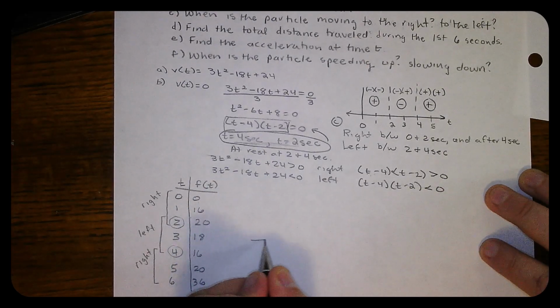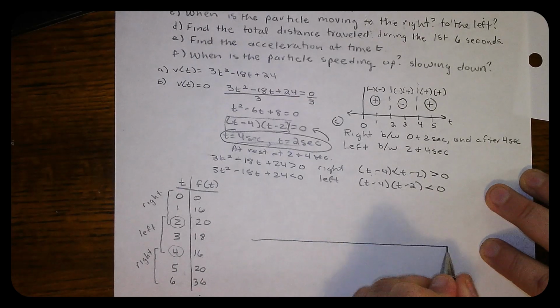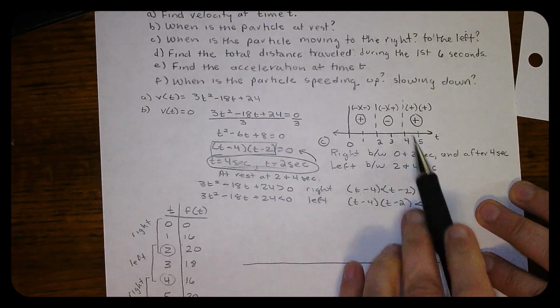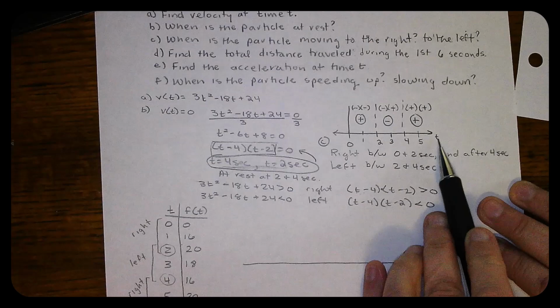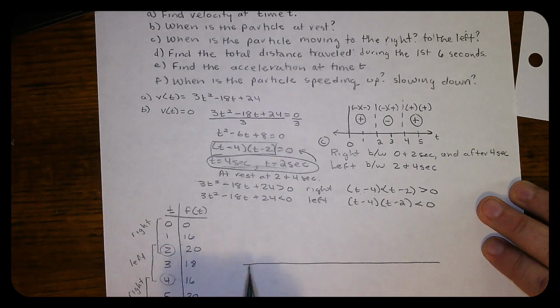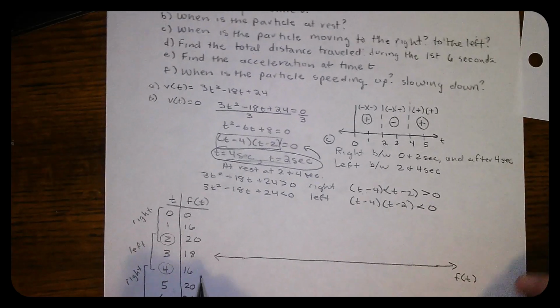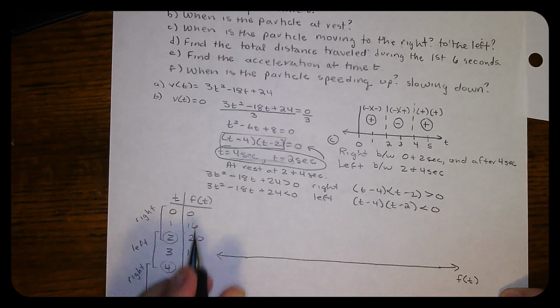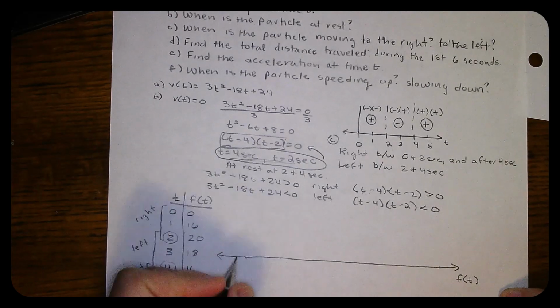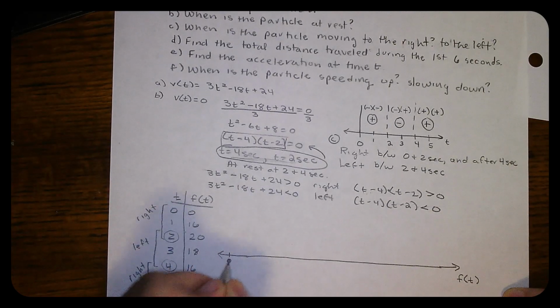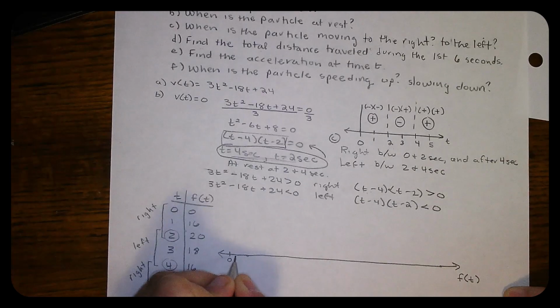Okay, now, how do you graph rectilinear motion? It's hard because I already did a number line like that, and this was T. But when you're graphing this, this number line isn't T. This number line is going to be f of t. We're going out to 36, so we'll have to make a lot of little marks here.